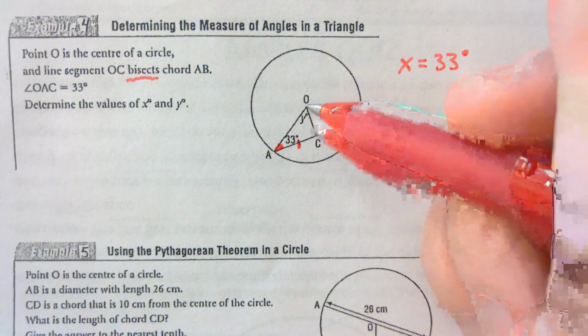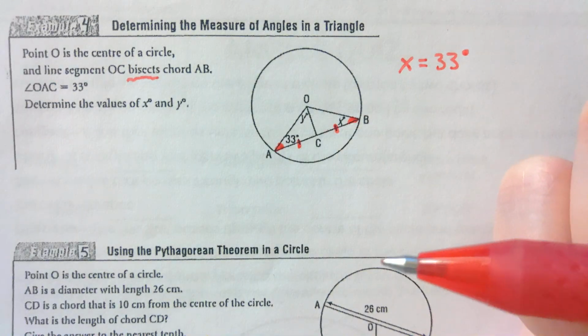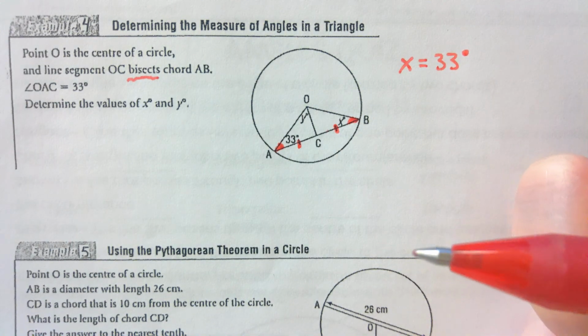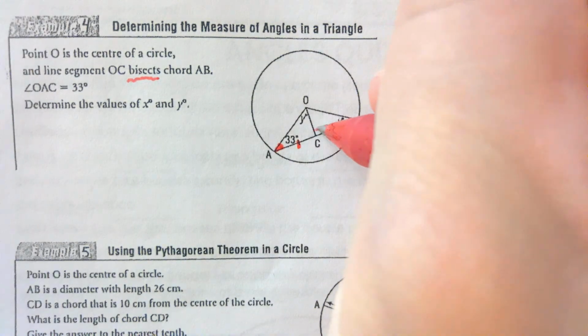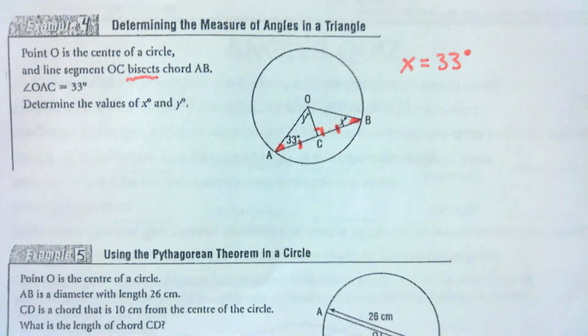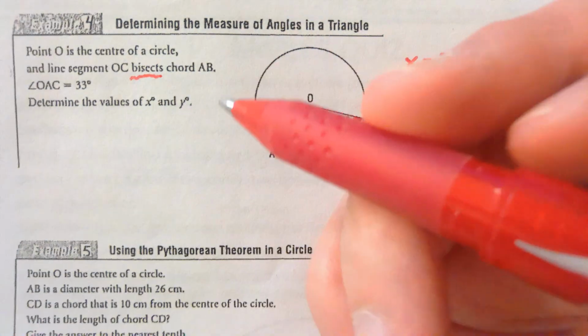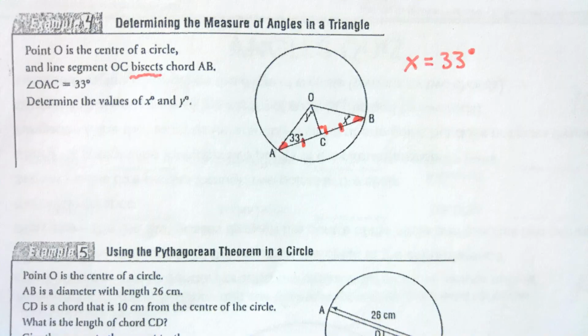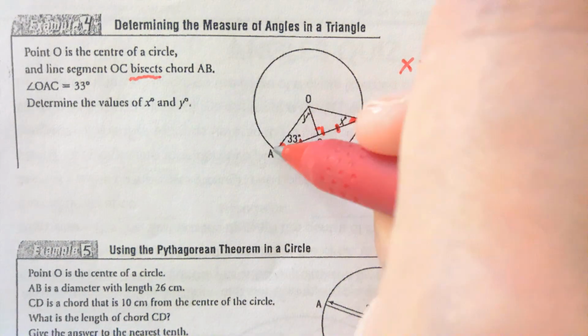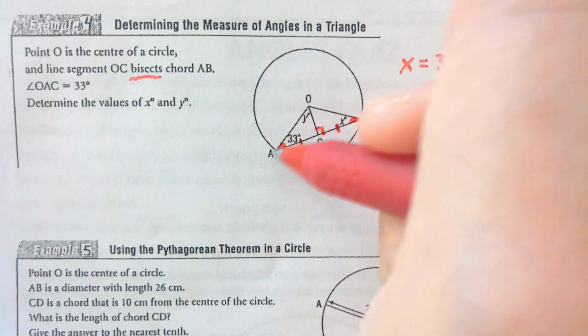Does it make 90? If you bisect a chord, yeah, it actually does. It's one of the properties that you'll learn. It actually does make a 90-degree angle. But more importantly, as Furhan said, what is OA?